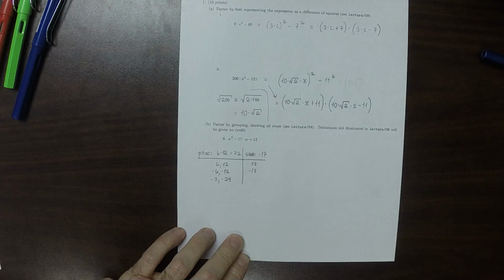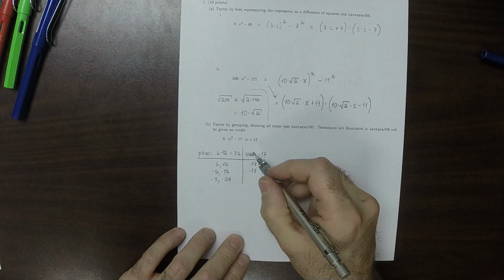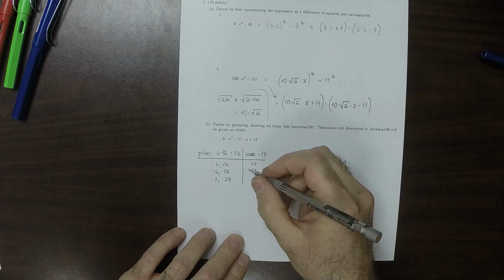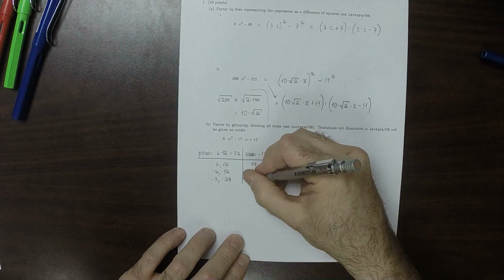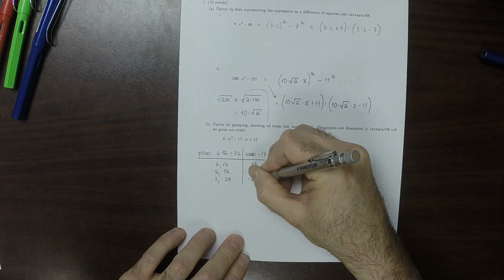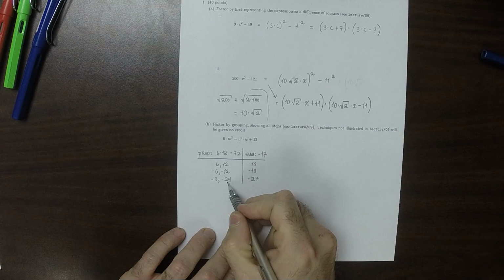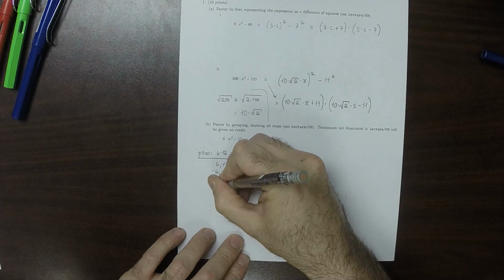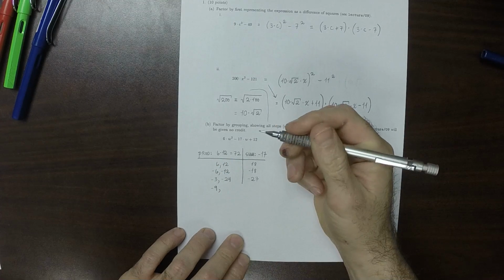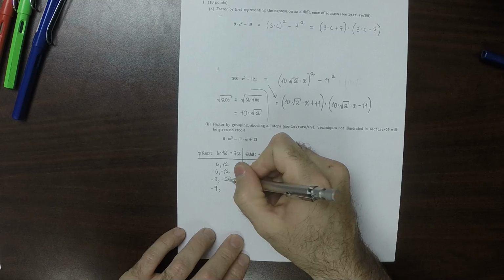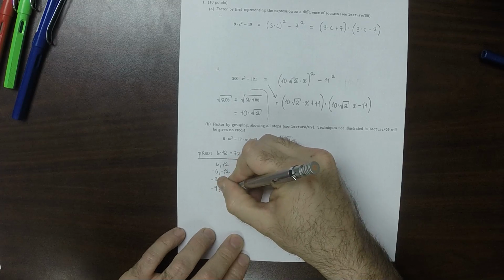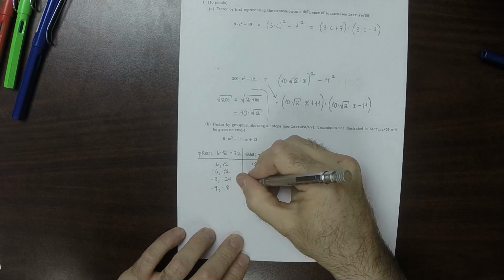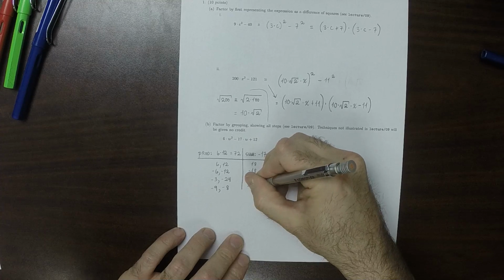It's still the right product, but now the sum is negative 27. That's not going to work. Now I'll take a 3 and put it over there with that one. So negative 9, and then this would be negative 8. Found it. Negative 17.